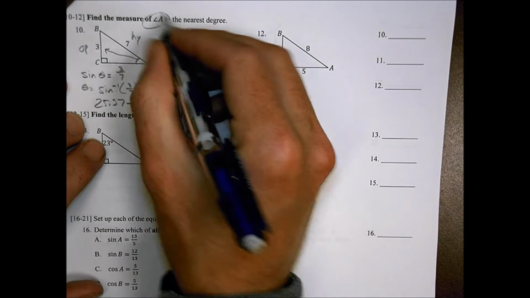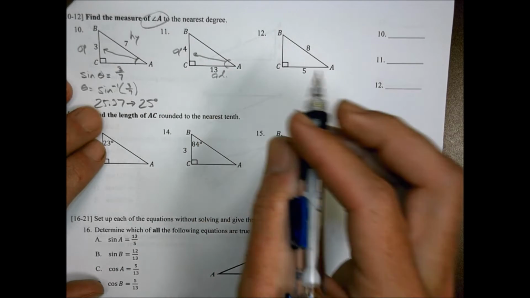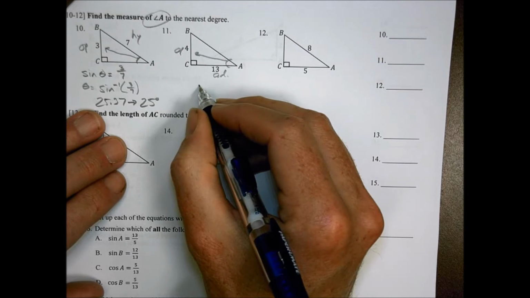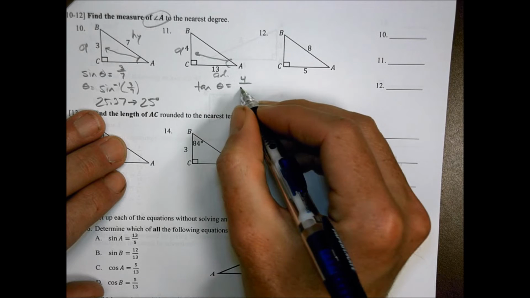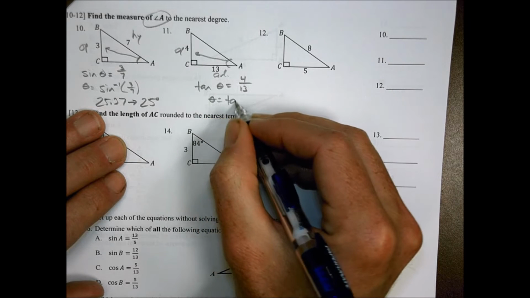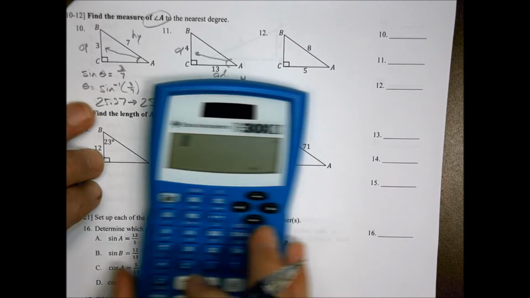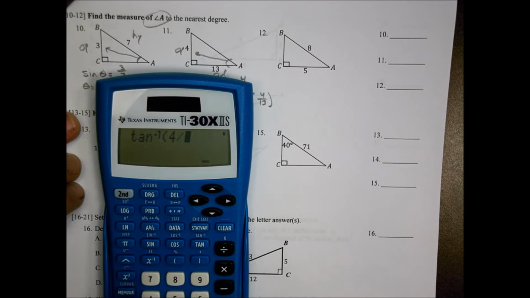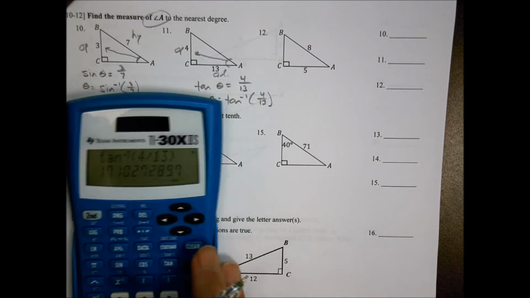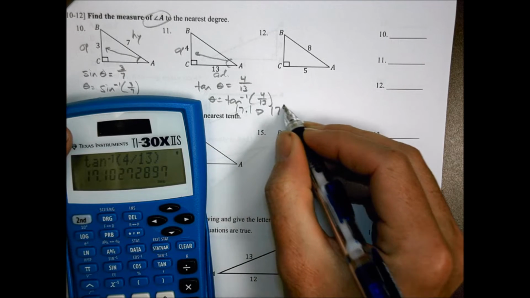Okay, number 11. Again, it's all looking at angle A. So here's angle A. We have the opposite and we have an adjacent. So again, that's going to be a tangent of theta equals our opposite over our adjacent. So theta is equal to the inverse tangent of 4/13. So we do second function tangent, and then we do 4 divided by 13, and that gets us 17.1. So the nearest degree is going to be 17 degrees for number 11.